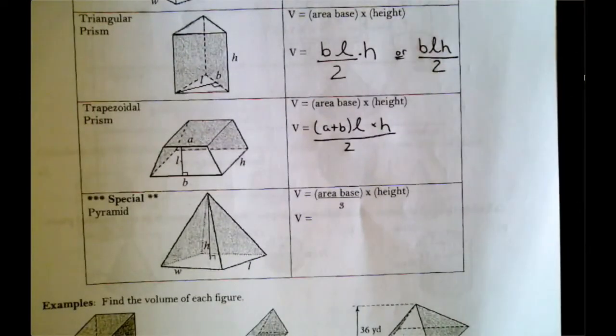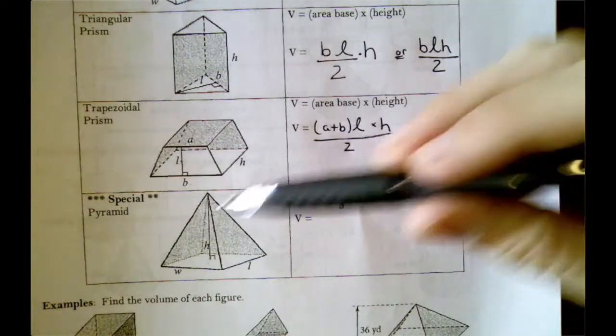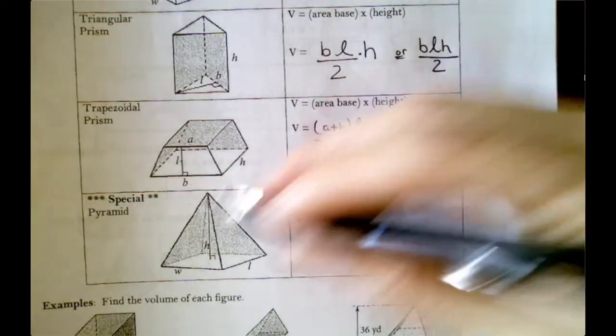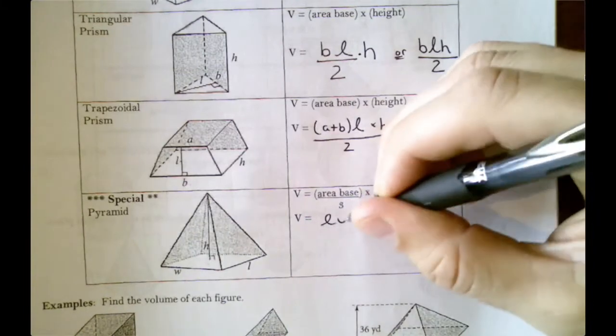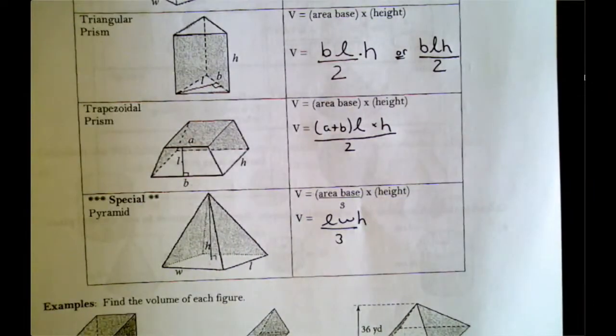And last one is a pyramid. If we want the volume of this pyramid, this one's a little tricky. It's not just area of the base times the height. For any pyramid, it's area of the base divided by 3 times the height. Our base is a rectangle, so we've got length times width divided by 3 times height. So length, width, height divided by 3.